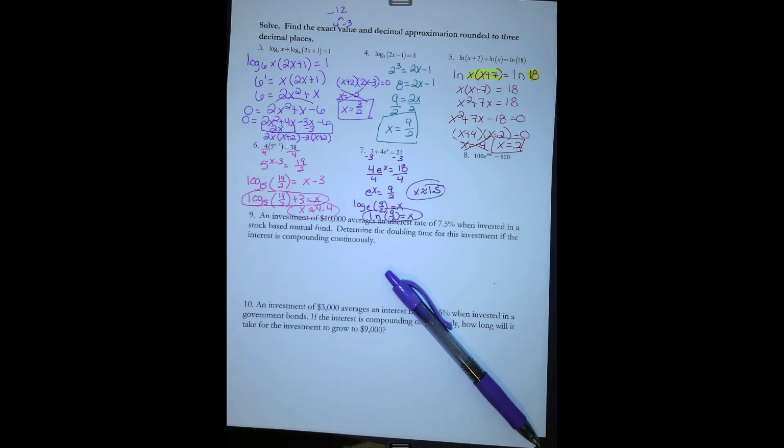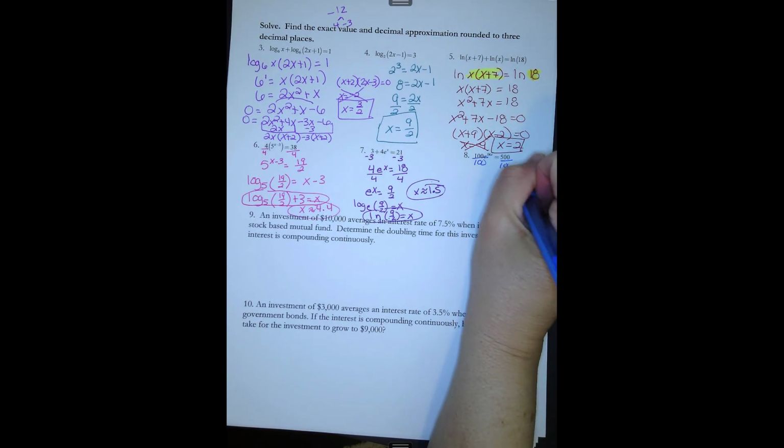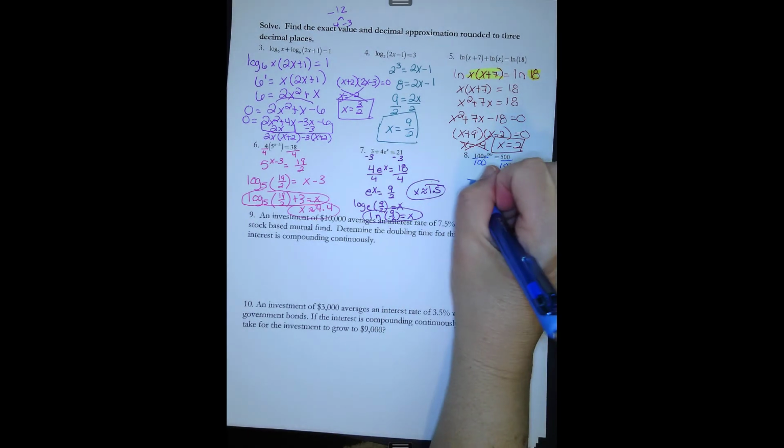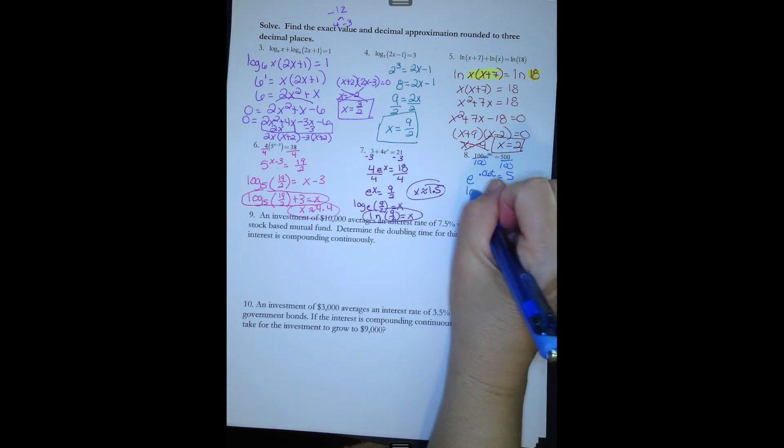So likewise on our very last one, we have 100 e to the 0.06 t equals 500. Same type of scenario, go ahead and divide both sides by 100. And so we have e to the 0.06 t equals 5. And we've got log base e of 5 equals 0.06 t.